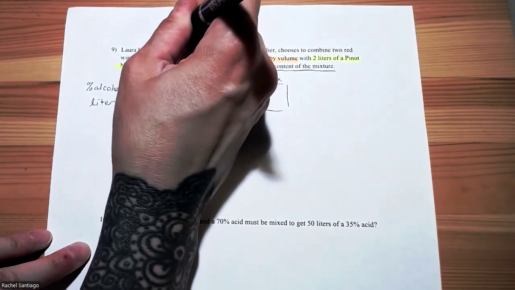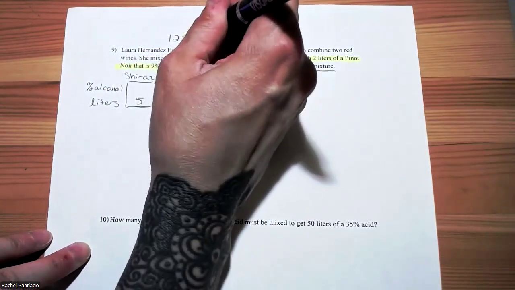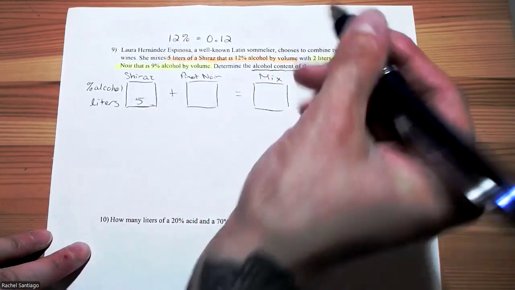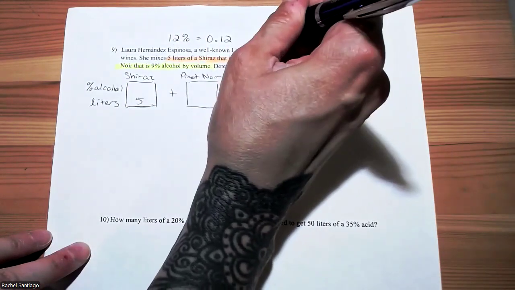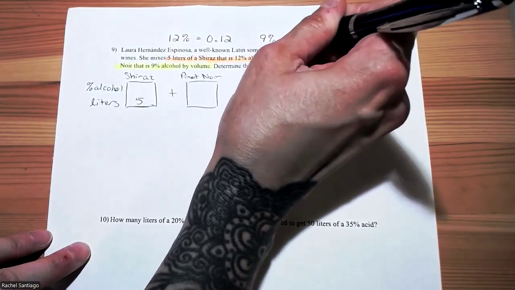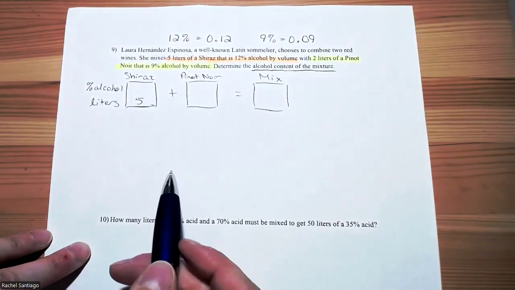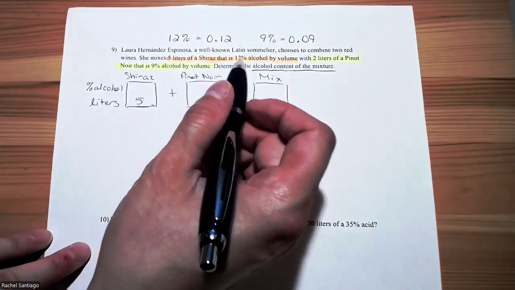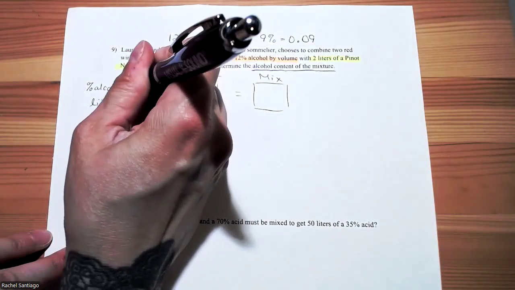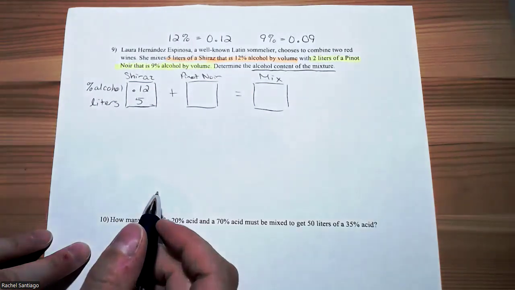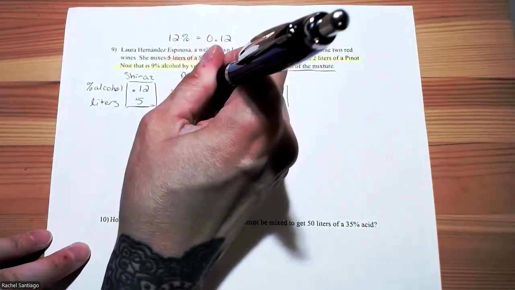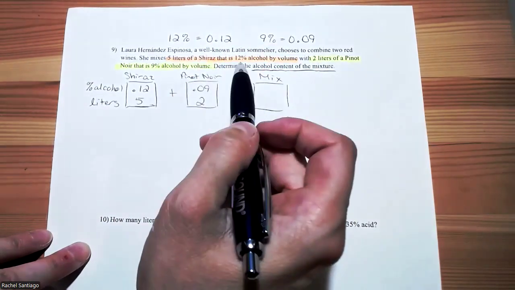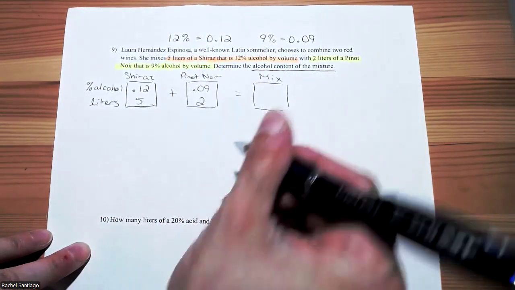As a reminder, 12% as a decimal is 0.12, and that is because you take the 12 and divide by 100. Similarly, 9% alcohol is going to be 0.09. Take that 9 divided by 100. So let's fill in our chart. We see that Shiraz is 12% alcohol. Pinot Noir is 9% alcohol. We also know that we have 2 liters of Pinot Noir. And then we actually do not know the alcohol content of the mixture.